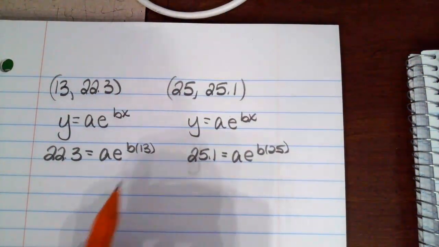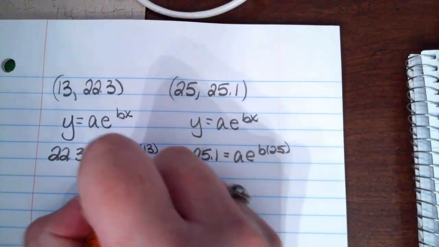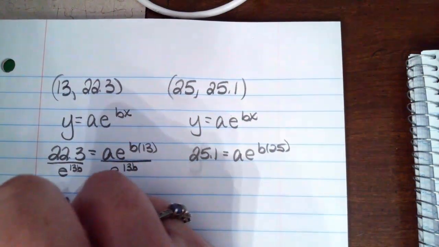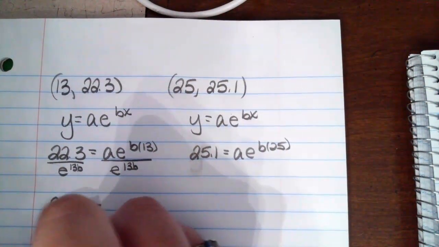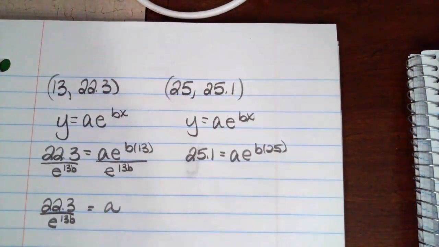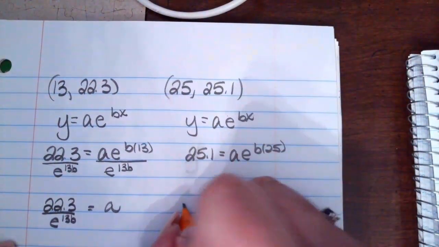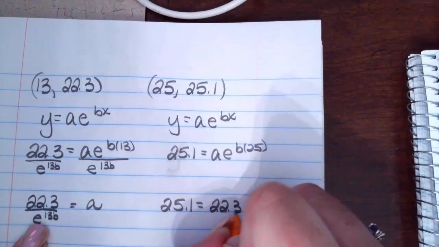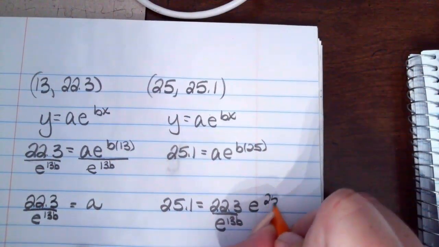So once again, I'm going to solve for A. It's going to be kind of ugly, but I'm going to solve for A. So I'm going to divide both sides by e to the 13b. So I get 22.3 over e to the 13b equals A. It's not as pretty as it was last time, but the process is still the same. So I'm going to take this information and put it into here. So I've got 25.1 equals A, which is 22.3 over e to the 13b, times e to the 25b.